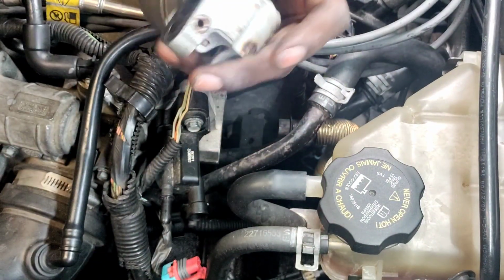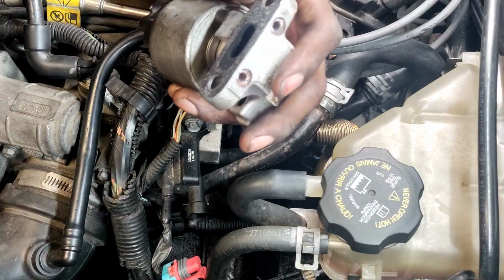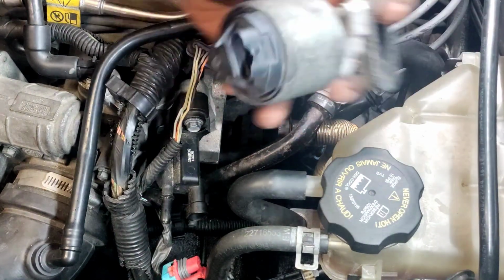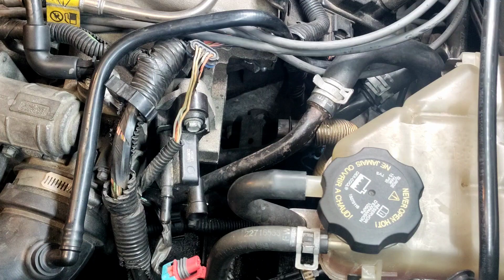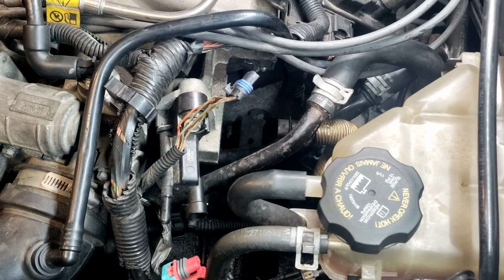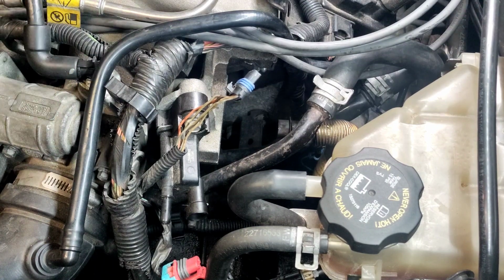I wonder. Well, I could tell somebody was already screwing around with it. I mean, the connector on the EGR valve is broken, so not a big deal. Let's look at the threads.